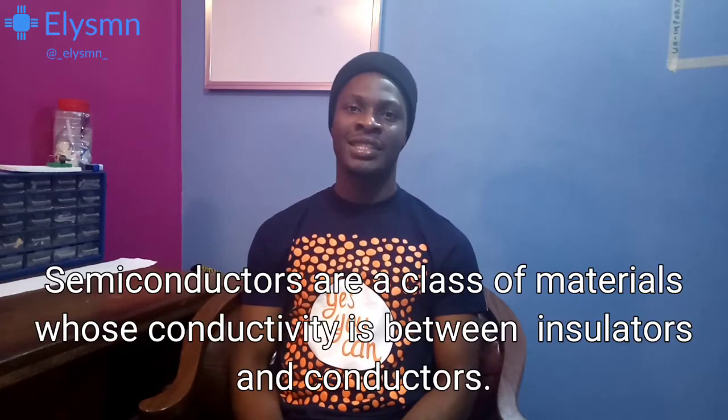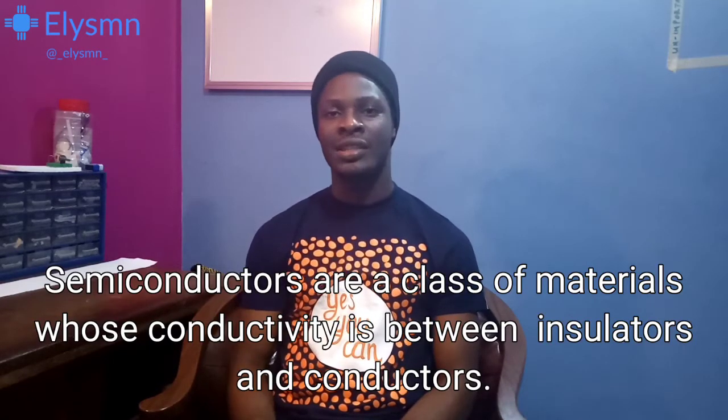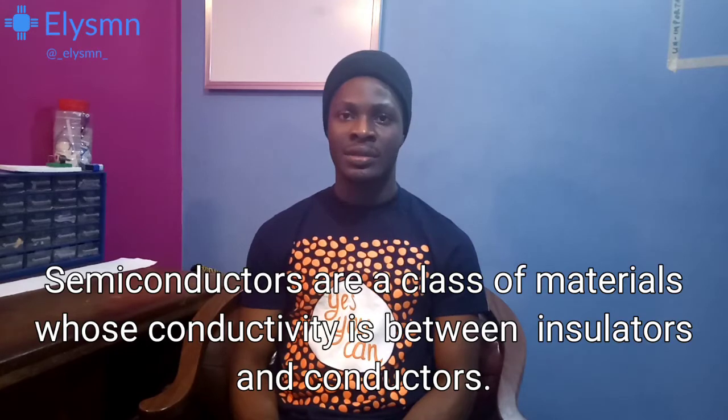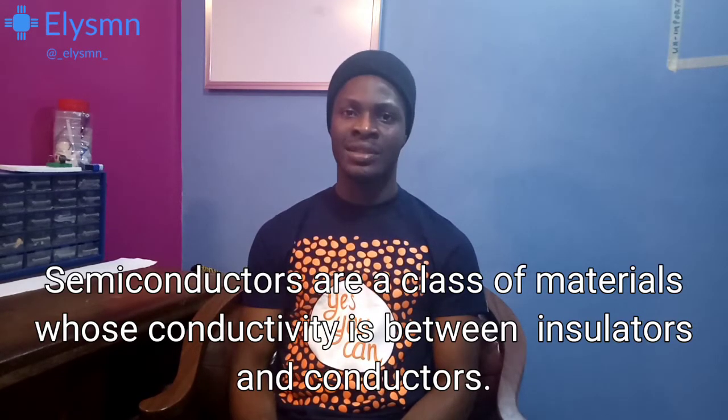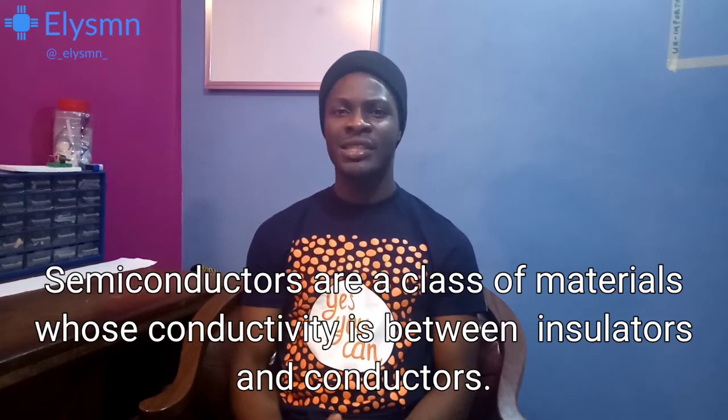Semiconductors are a class of materials in between insulators and conductors. They have a higher resistance than conductors, but lesser resistance than insulators. There are some properties of semiconductors that need to be noted, like their reaction with temperature. When temperature increases, their resistance decreases, which means they conduct better. Or when temperature decreases, their resistance increases, which means they conduct less.